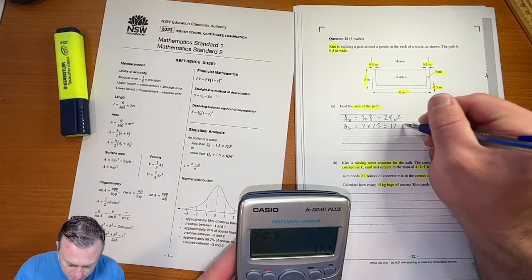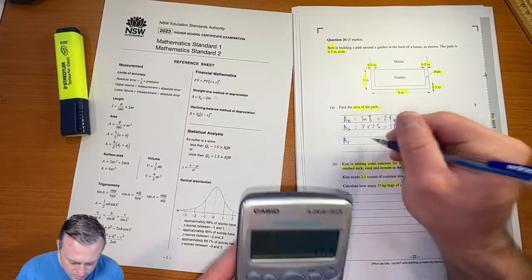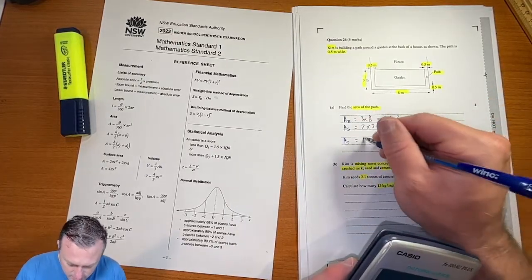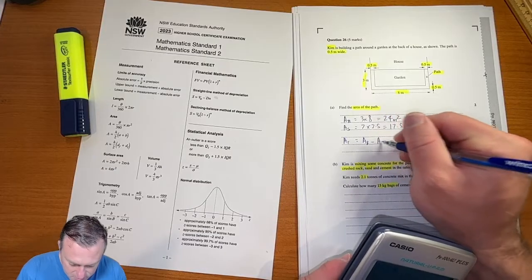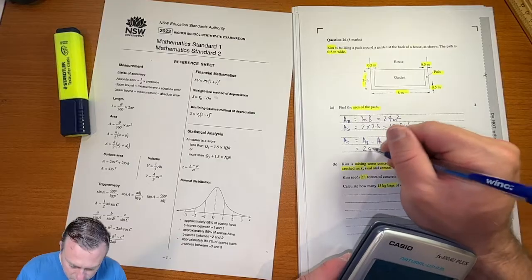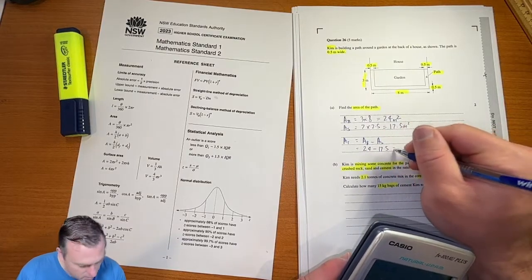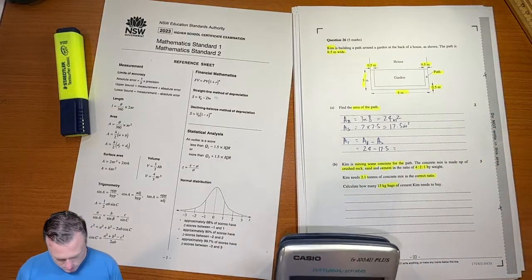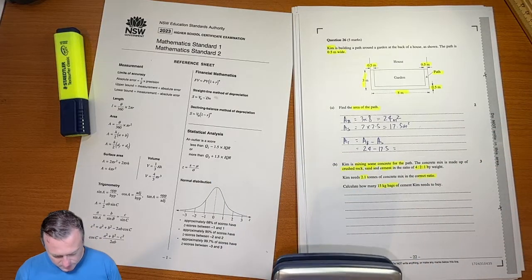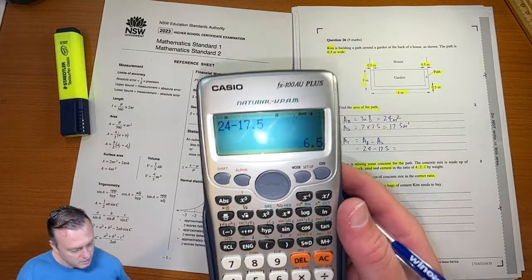We get 17.5 meters squared. So then the area total is equal to the area of the big one minus the area of the small one, which equals 24 minus the 17.5. 24 minus the 17.5, which gave us that. So then we got the 6.5 on the end.